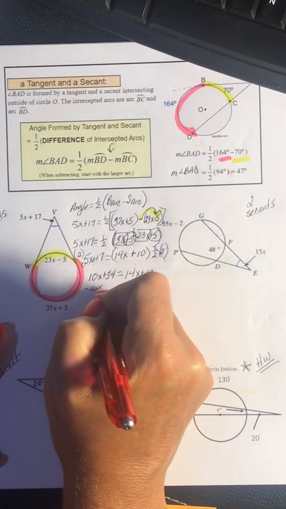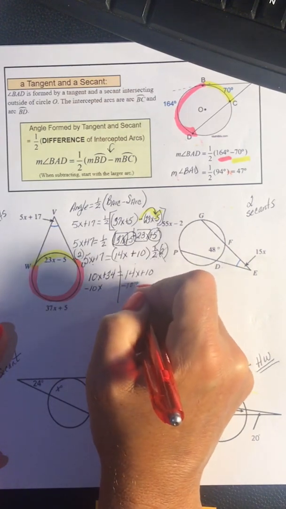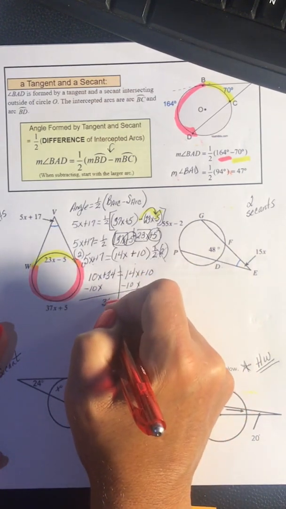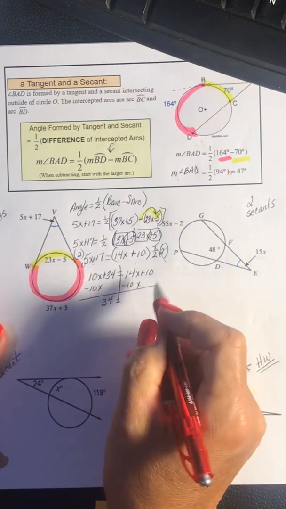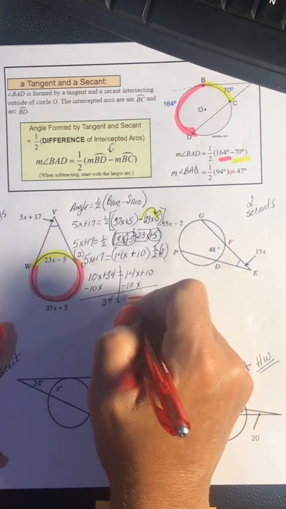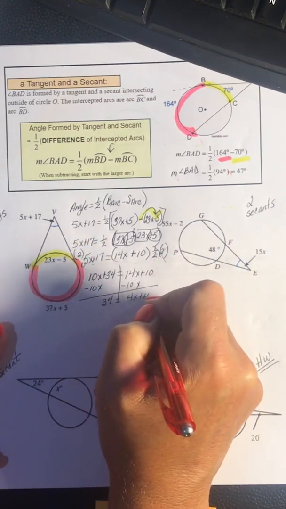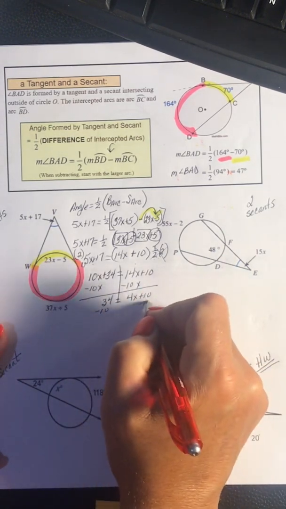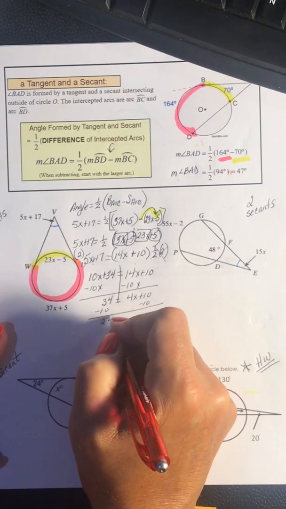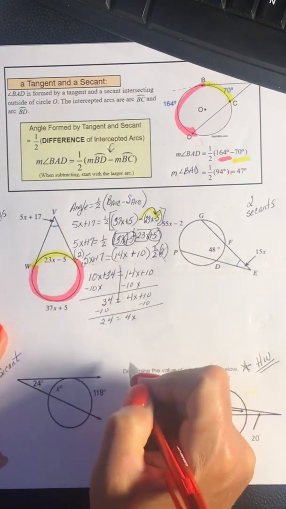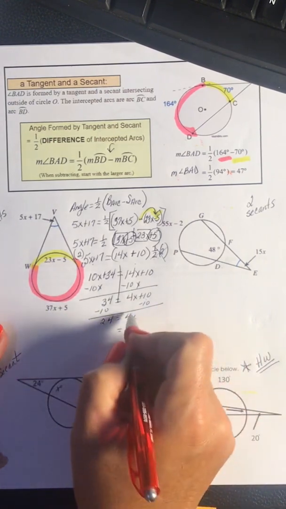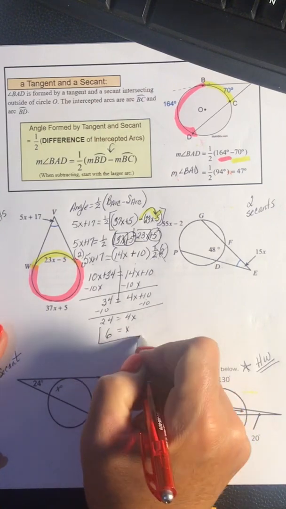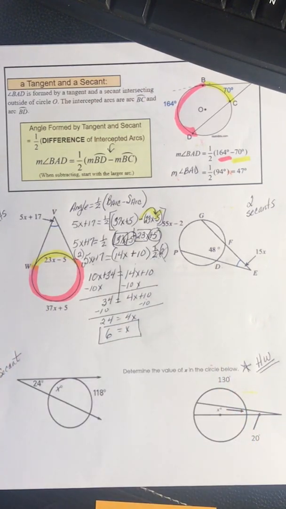Subtract 10x from both sides. We get 34 equals, this becomes 4x plus 10. Subtract 10 from both sides. We get 24 equals 4x, and x simply equals, after all that, 6 degrees.